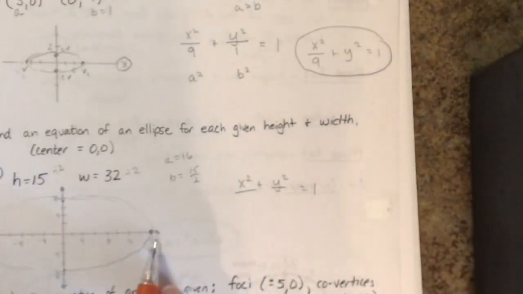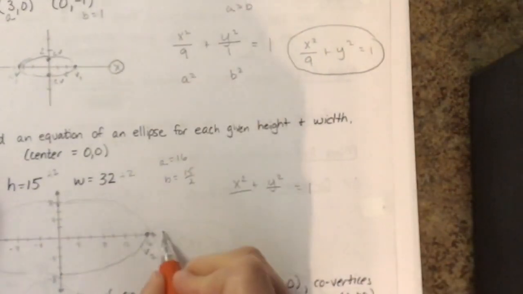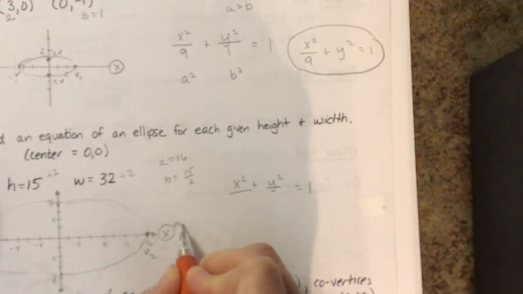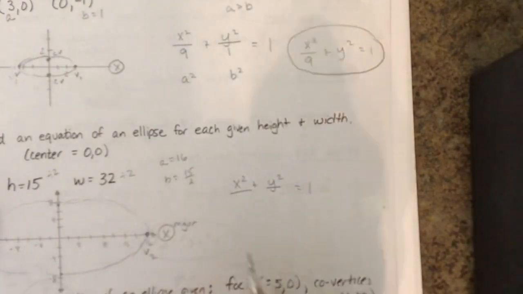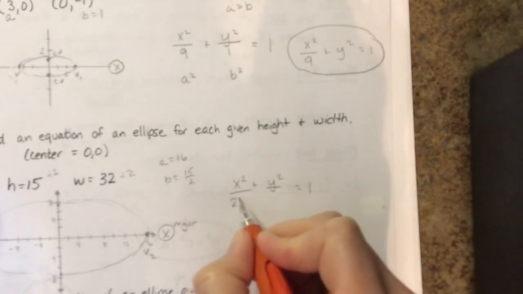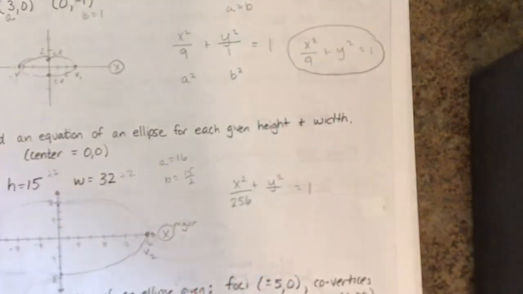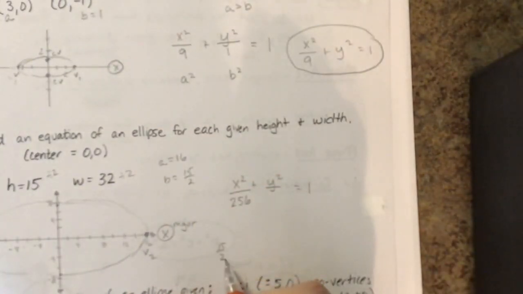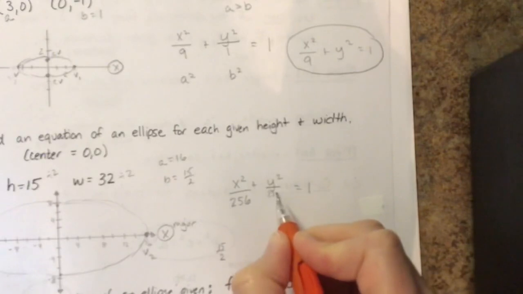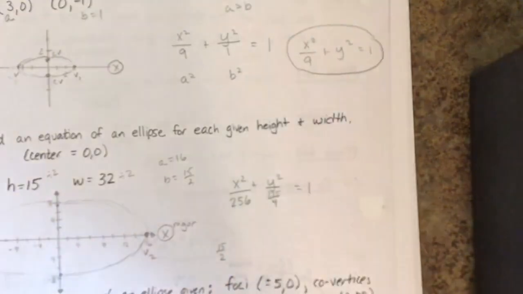Now again, this is a wider one. So x is the major. So a squared goes under x squared. 16 squared, 256. Now what's b squared? I'm going to square 15 halves. That's 225 over 4. Right?